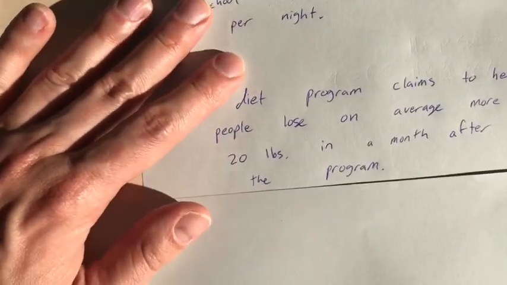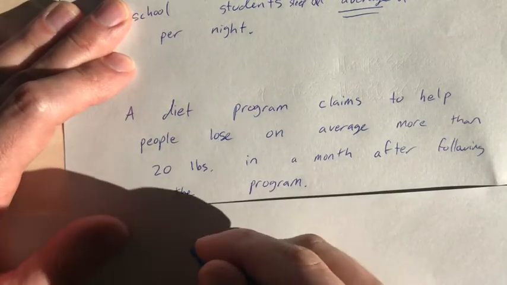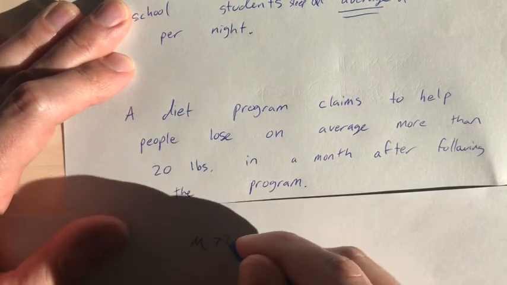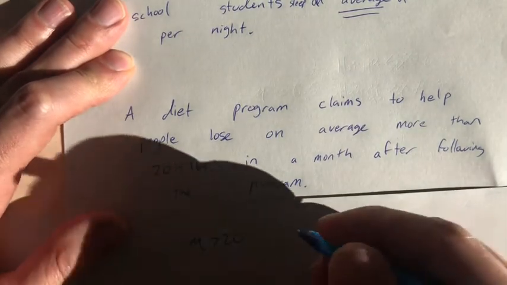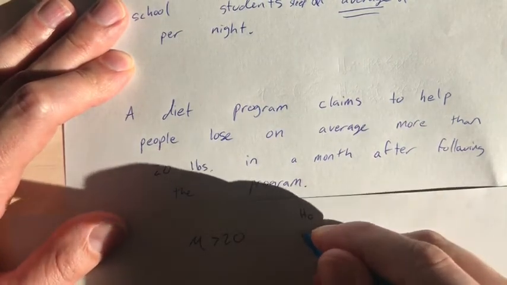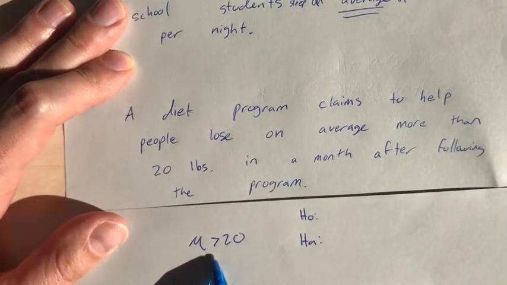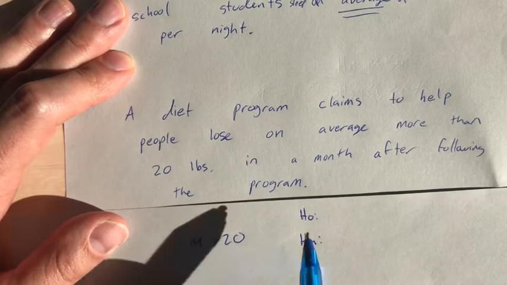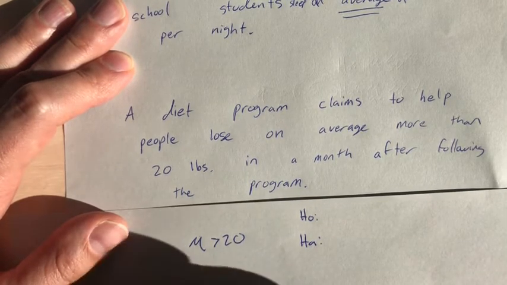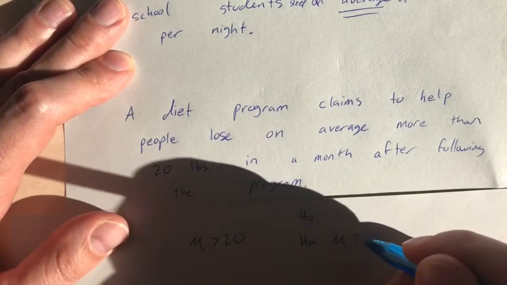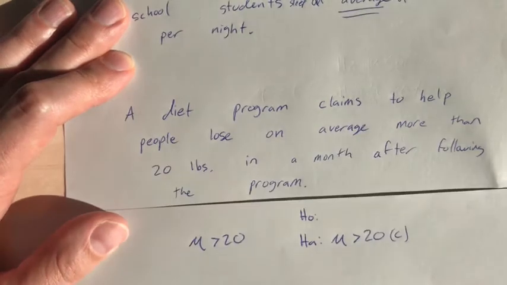So again, the claim for this diet program was what? Mean is greater than 20, right? So if I'm going to place this into a hypothesis, I'm going to write the null hypothesis, the alternative hypothesis. I look at this symbol and I think, what symbol is this? Well, this is greater than. So which of these two will I put it into? Well, because this doesn't have an equal sign, I'm going to put this claim actually into the alternative. Put a little C there to designate the claim.